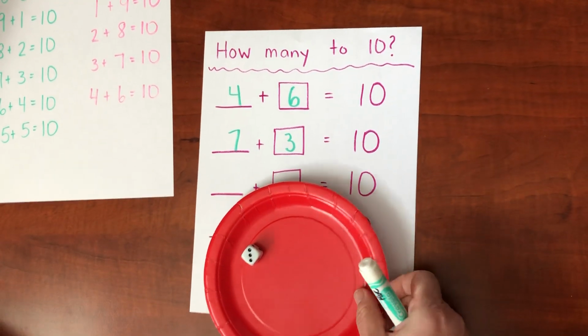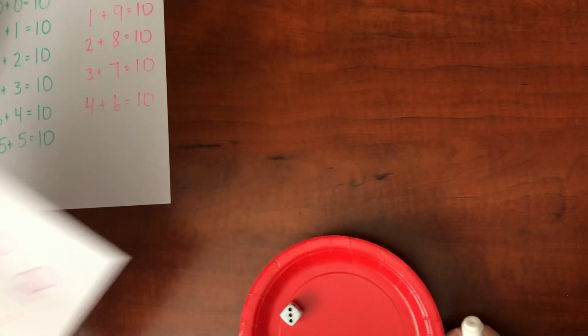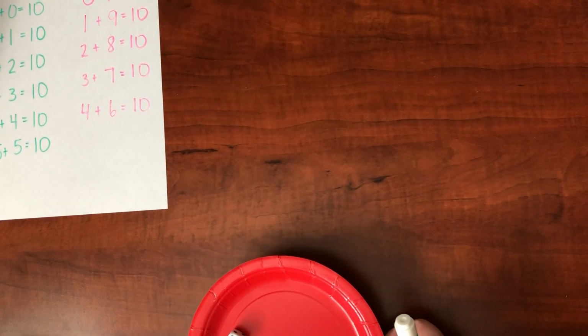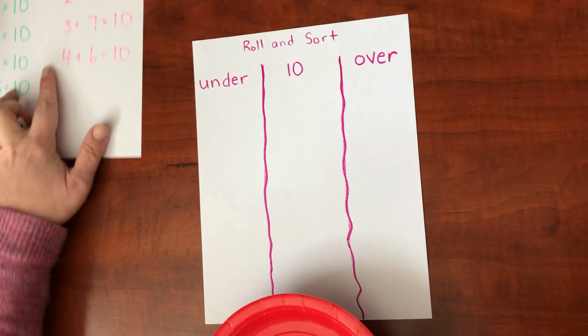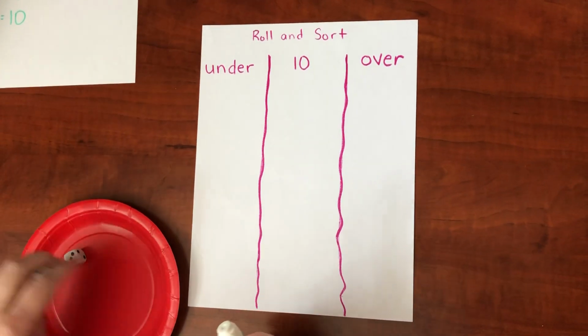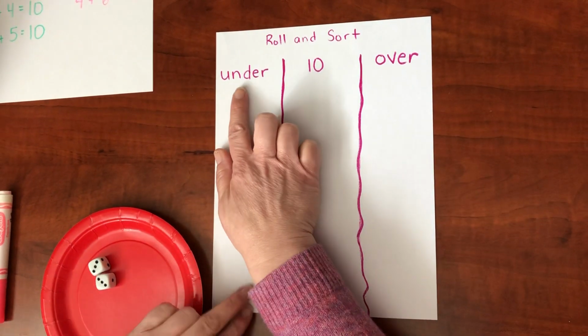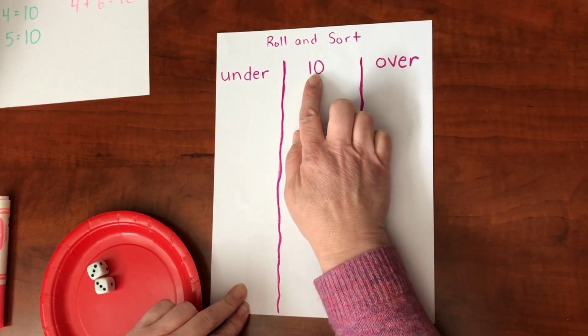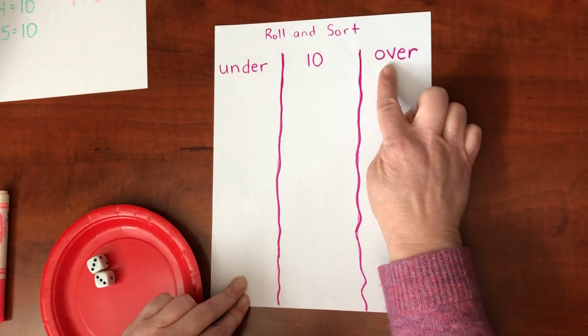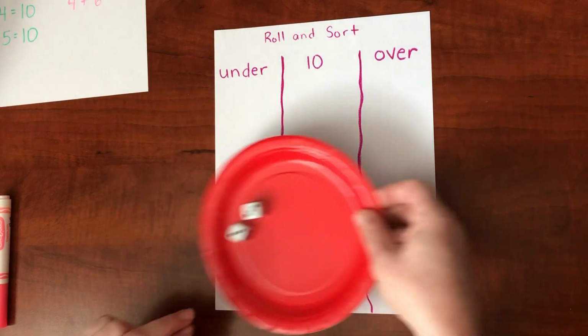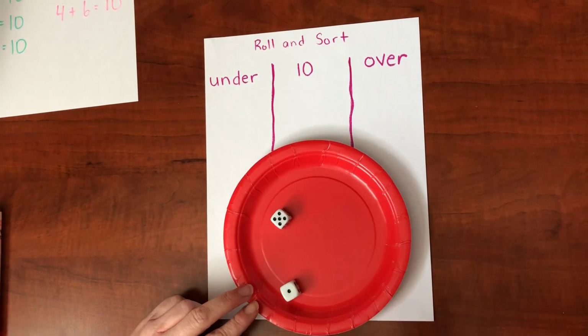Okay. The next game that I have, you'll need 2 dice for this game, and it's called Roll and Sort. It's a roll and sort game. So you make 3 categories, and there's an under category, a 10 category, and an over category. So what I'm going to do is roll 2 dice.